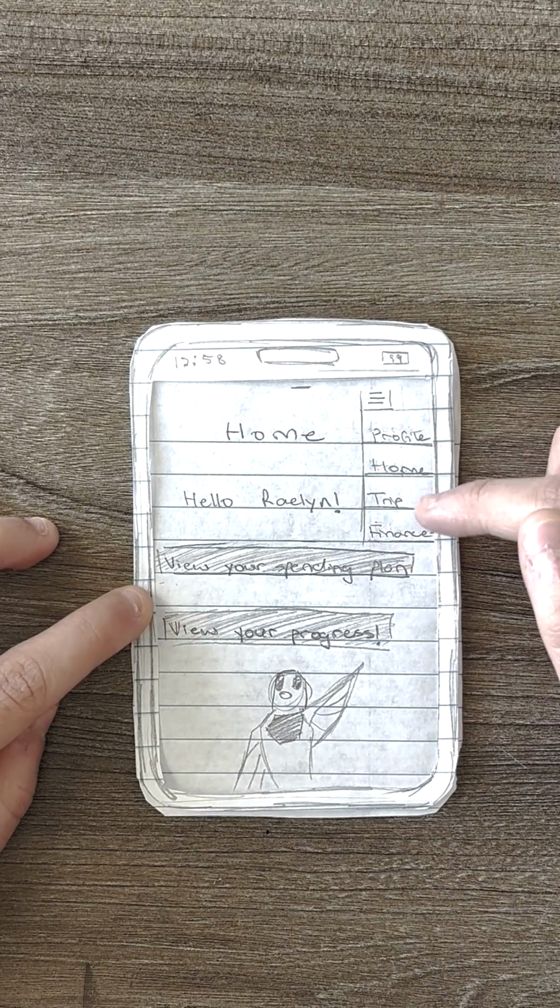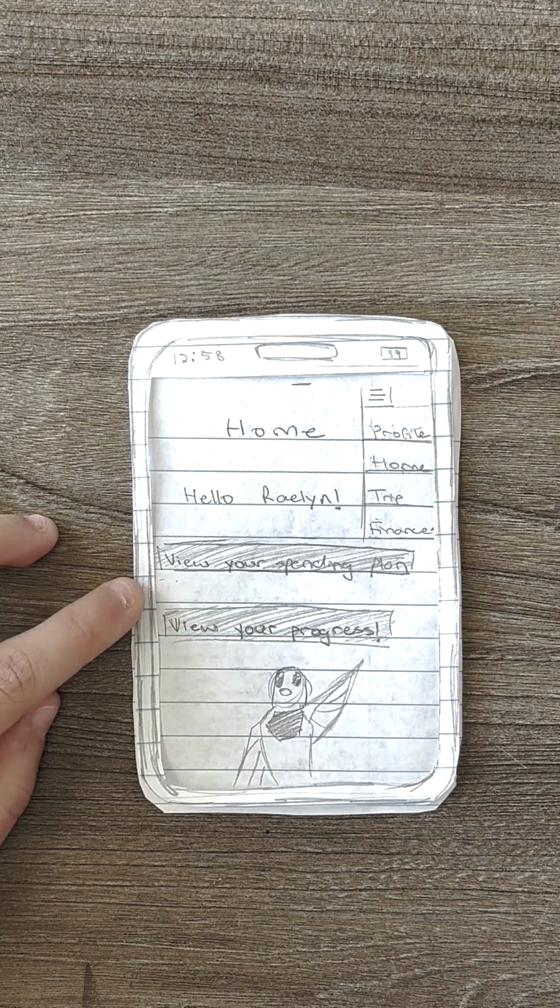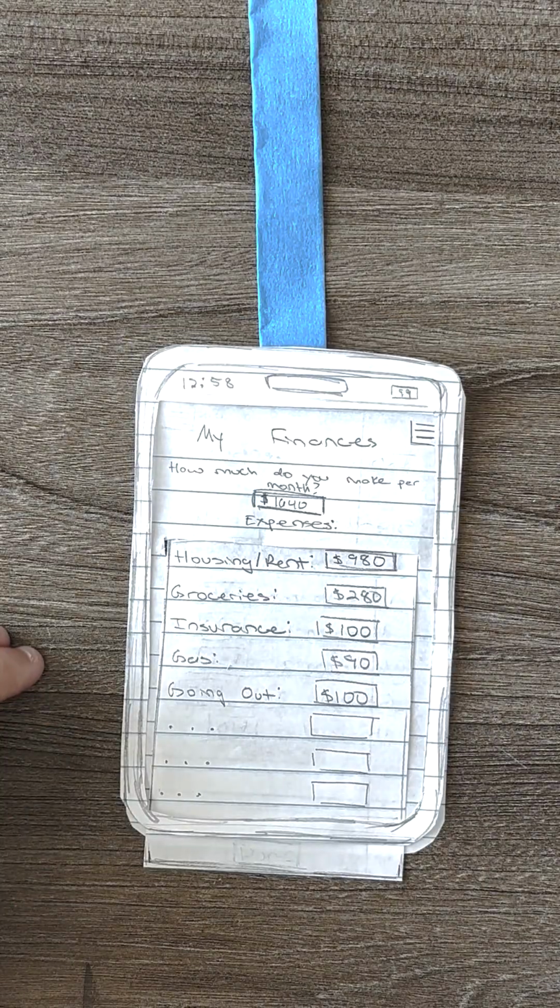It has profile, home, your trip, and then your finances. And you can click to view your spending plan or view your progress. I'm going to click first to finances. So it's going to take you to this page.